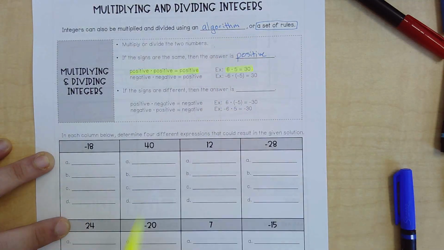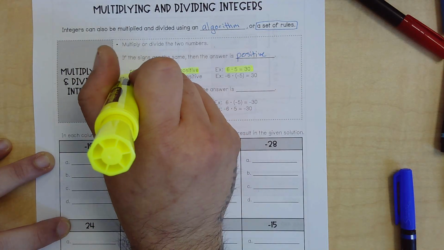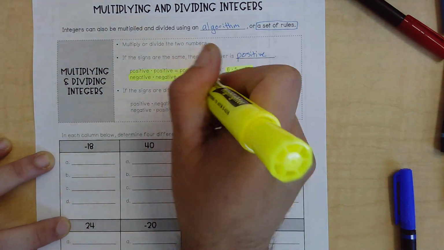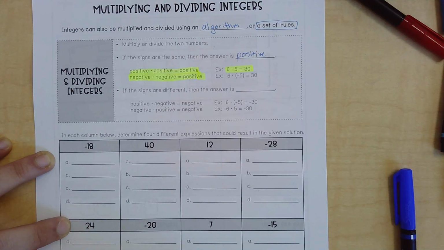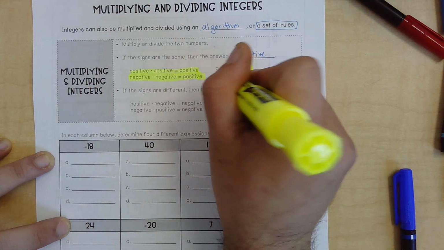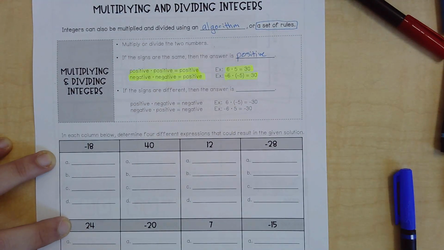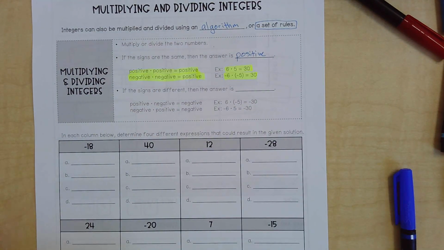Positive 6 times positive 5 is positive 30. And they have the same signs, positive times positive. Now, it's true when we multiply our negatives as well, because a negative times a negative also gives us a positive. And the example they gave us here is negative 6 times negative 5, which also gives us the product of 30, positive 30.